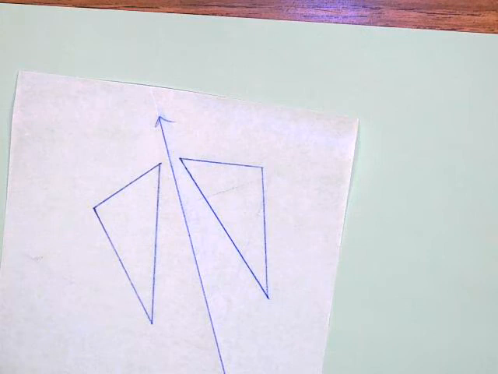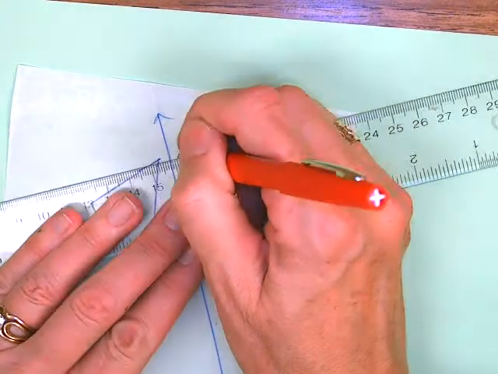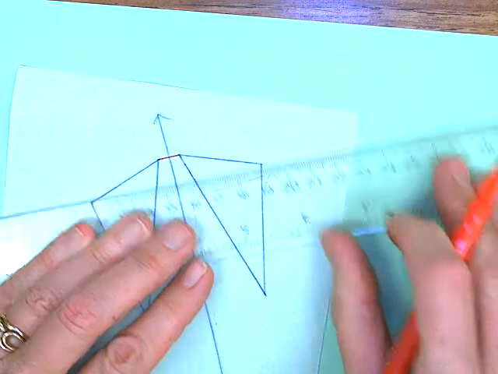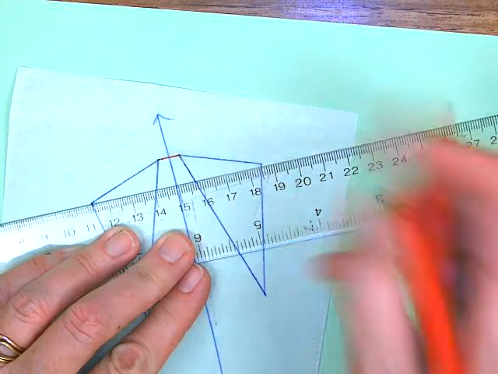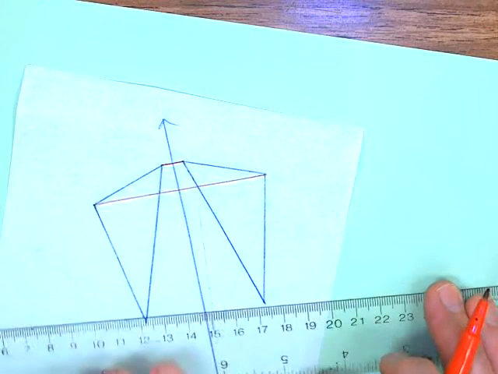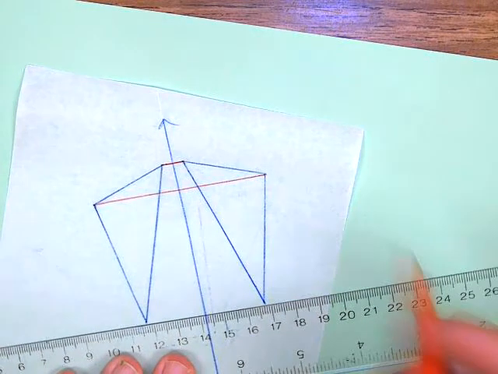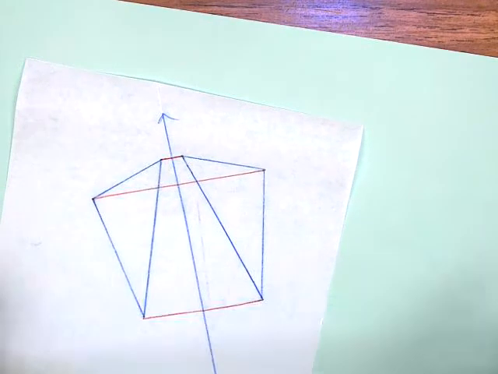Alright, so let me do that for you. So let's say we connect this vertex of the first one with the vertex of the second one. I can do that here. Here are corresponding vertices. I'm going to connect those. Again, make sure you're using a ruler. Okay. So now my red lines are the ones I've connected.